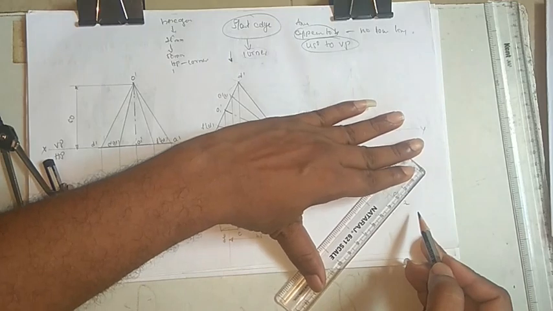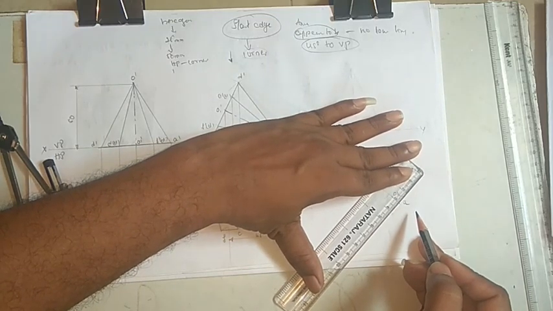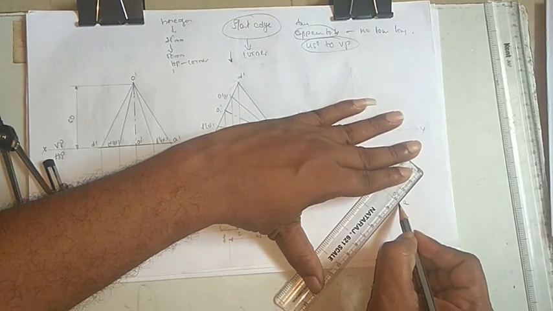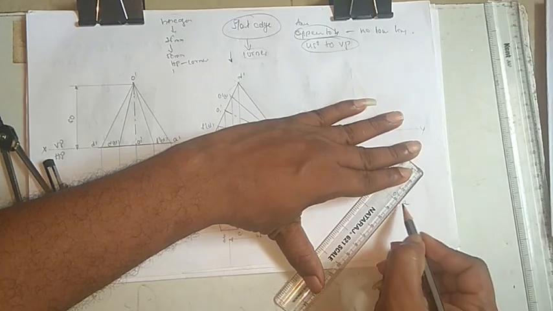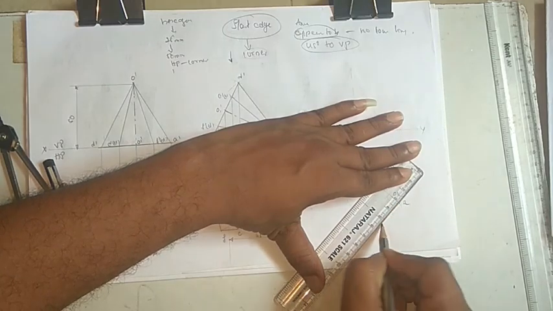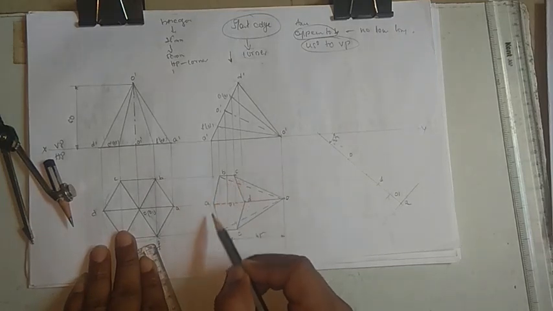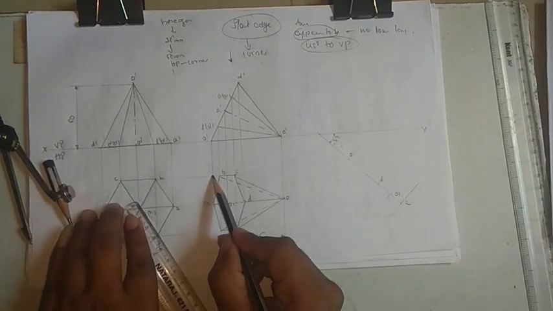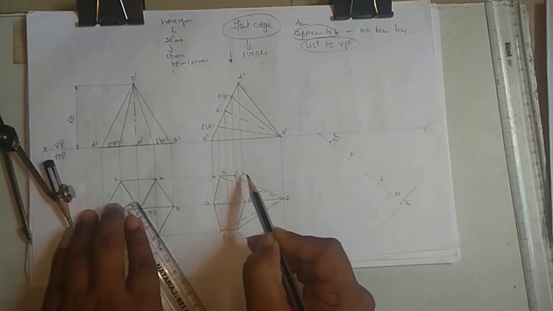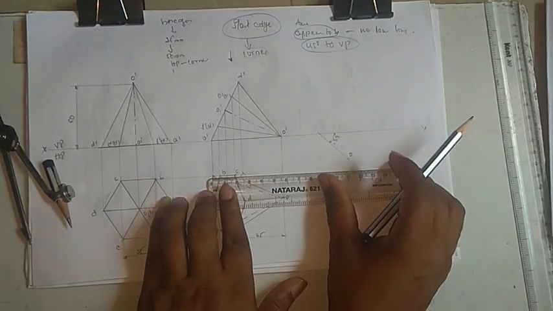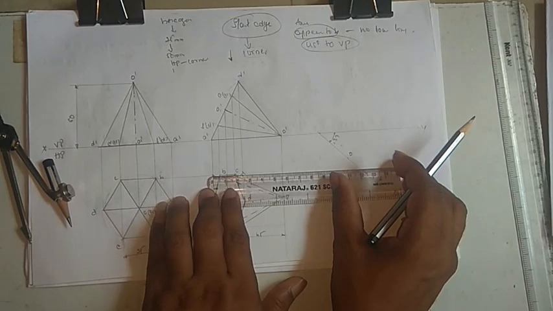Okay, so we'll keep a line here, a perpendicular line. We'll take a 22 this side and 22 this side. Okay, so now we got these two ends, here and here. Okay, so now we'll measure from here to here.